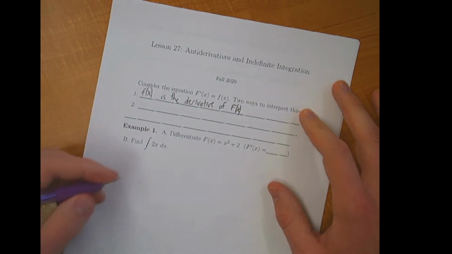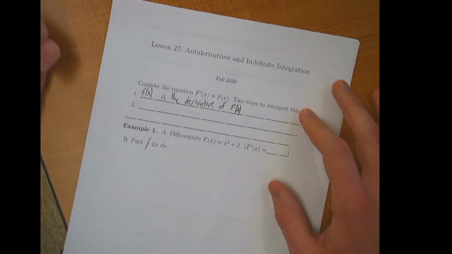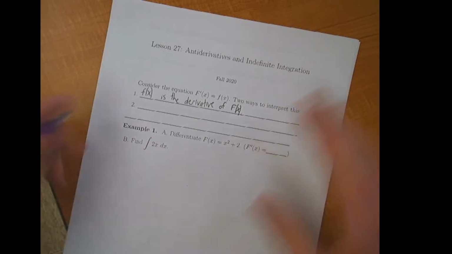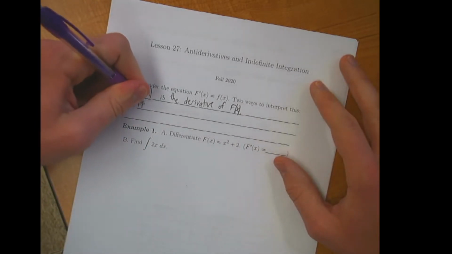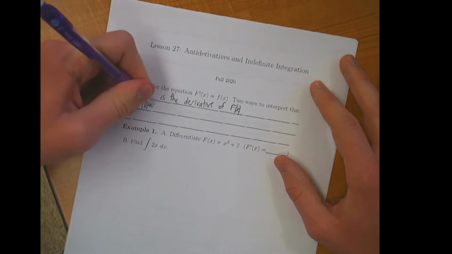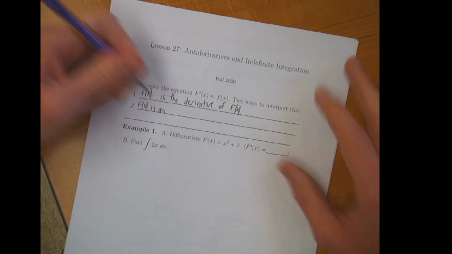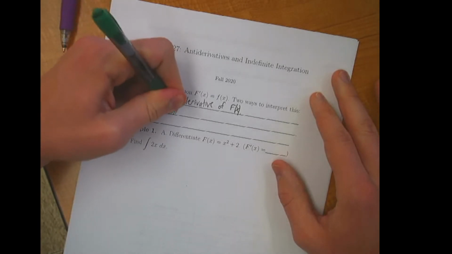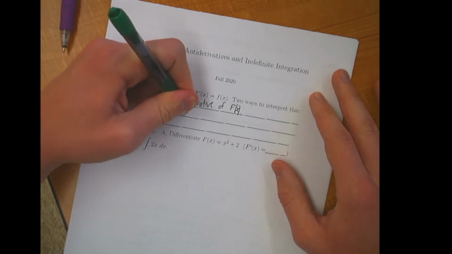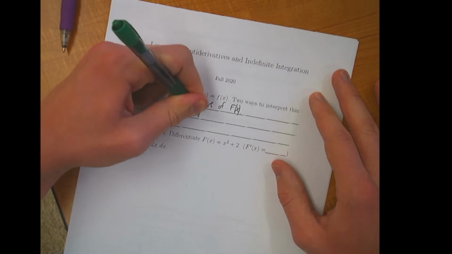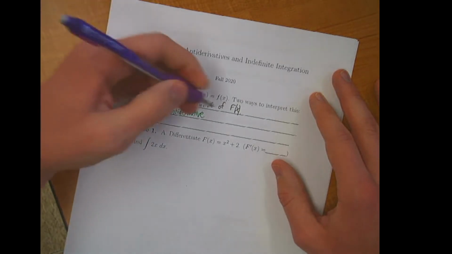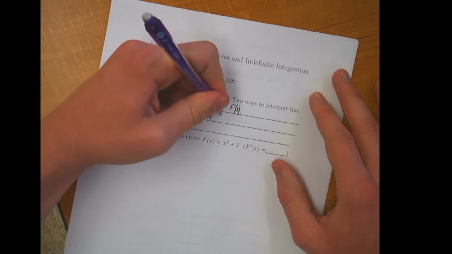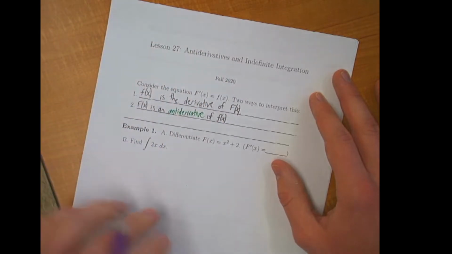But the second way of thinking about it is backwards: capital F of x is what's known as an antiderivative of little f of x.